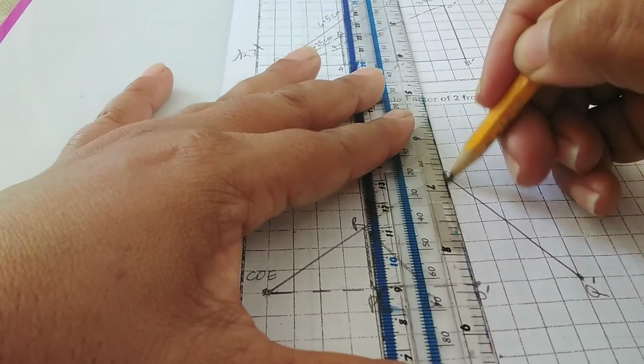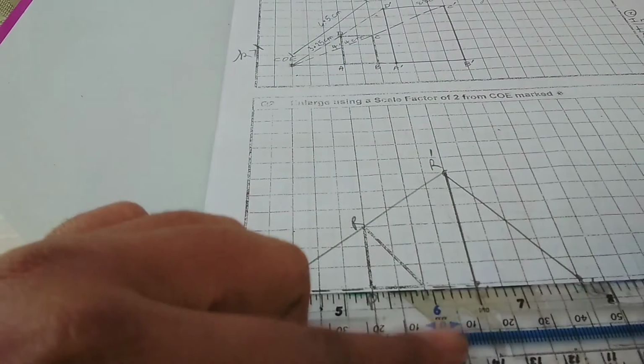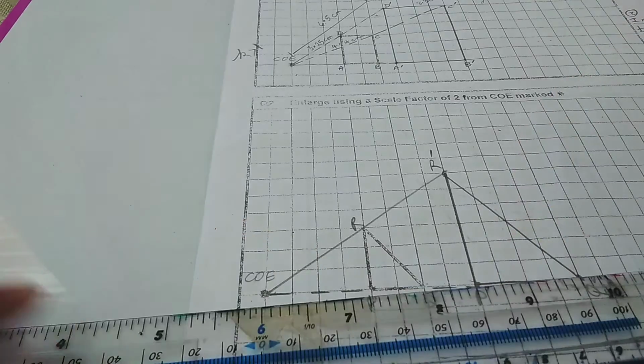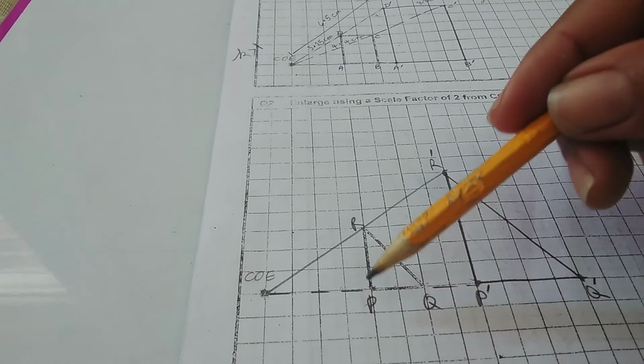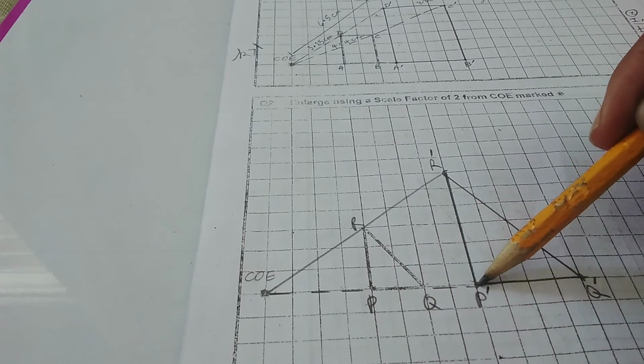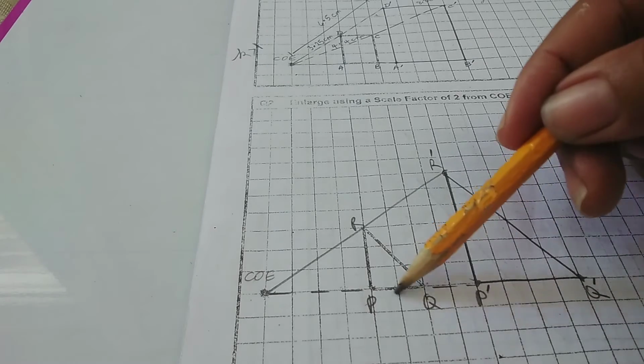Then we're going to test it to see if it is 2 times using the height and the length or the base. So for PQ, it's 1, 2 boxes. For P prime to Q prime, 1, 2, 3, 4. 4 is 2 times 2.